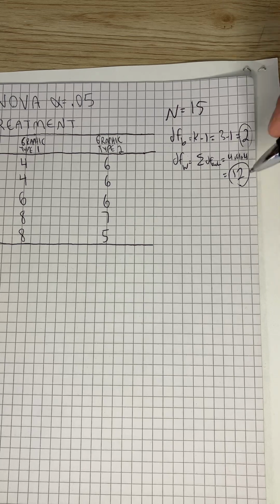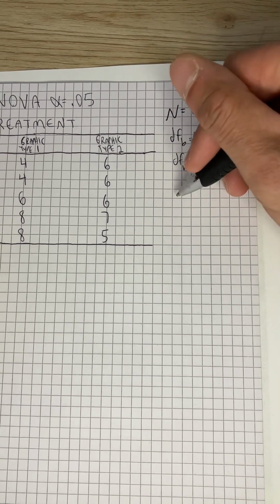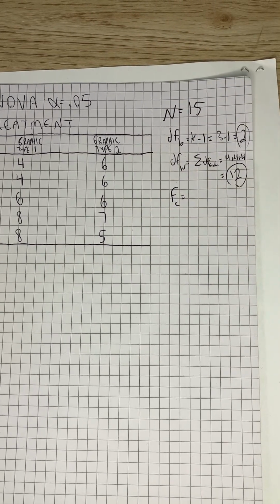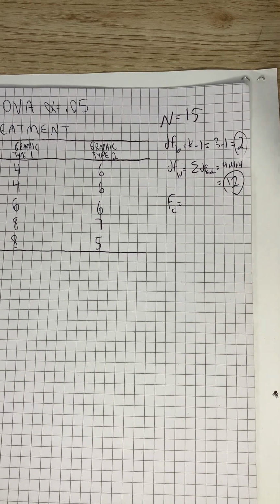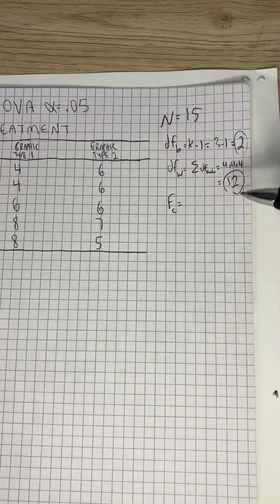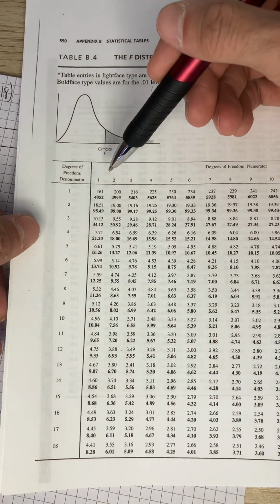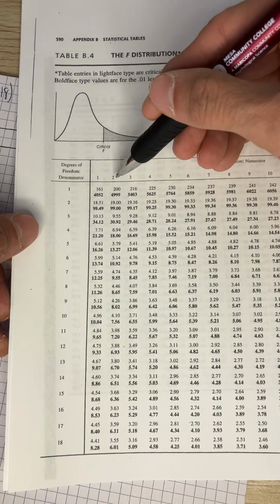Based off of this information, we can figure out what F critical value we need to beat in order to reject the null hypothesis. Remember, we need the degrees of freedom 2 and 12. If we look at our table, degrees of freedom between is on the top, the columns, so we're at 2.